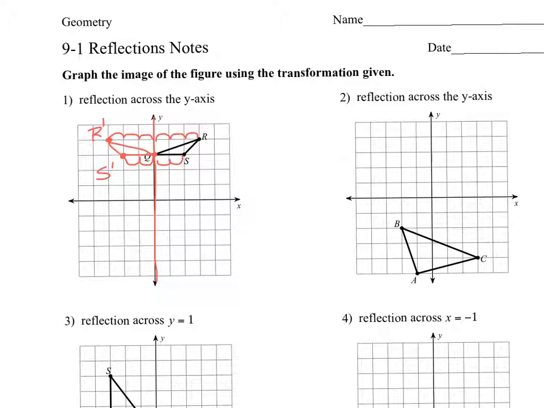Okay, let's do the next one. So what if our image or our shape is actually across the line we're trying to flip it? Well, you still just do the same thing here. B, 1, 2. So I go 2 on the other side. There's our B apostrophe. A is 1, so I go 1 here.